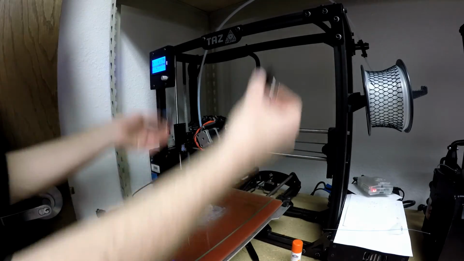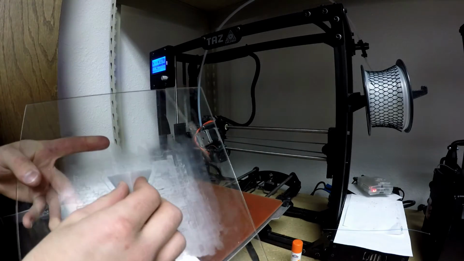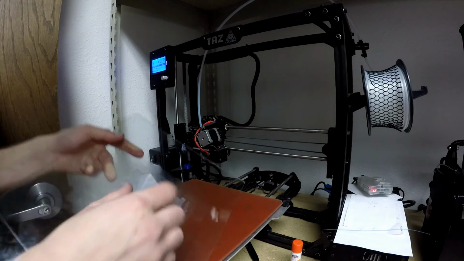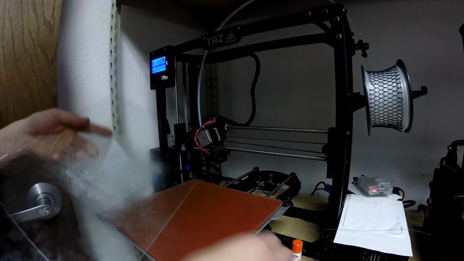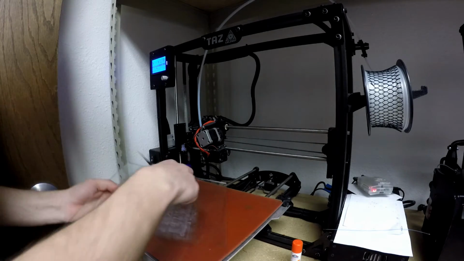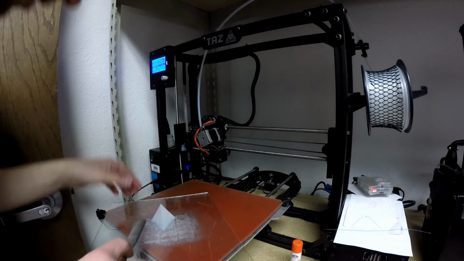So here we go. We can just pull that right off. And look at that, completely hollow. You can see the sidewalls are kind of squishy, but we're getting some really strong layer adhesion. So let's try to take it off with our trusty spatula. And let's take a look and head over to the shelf.